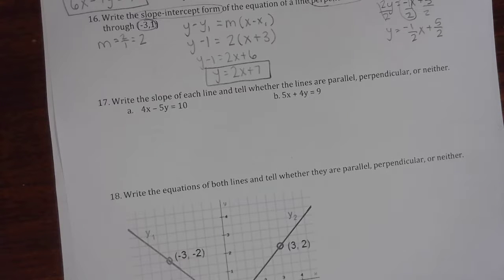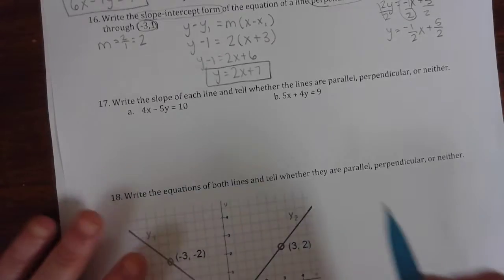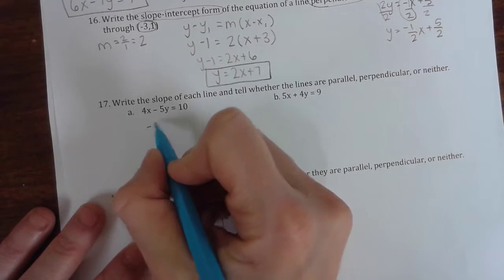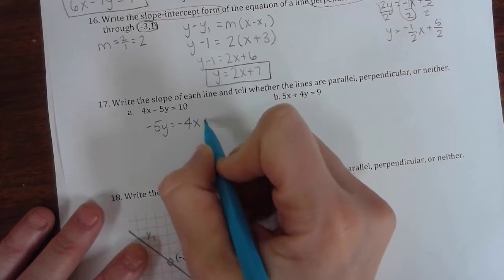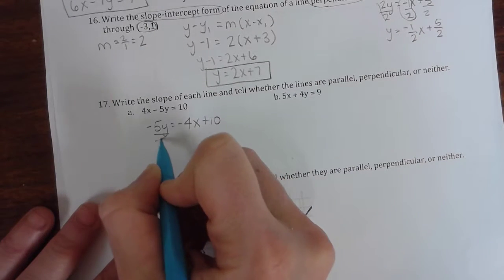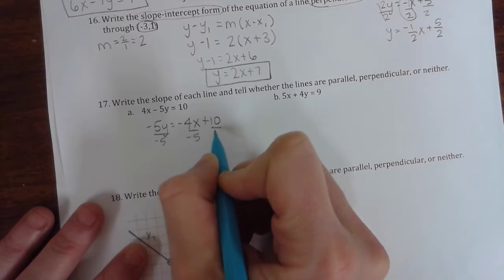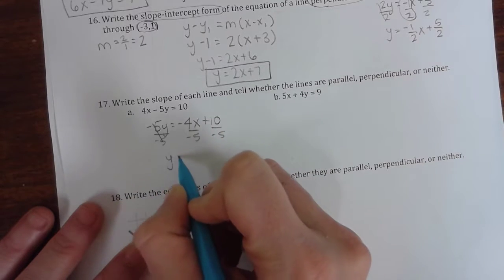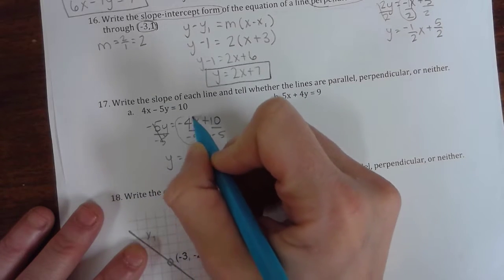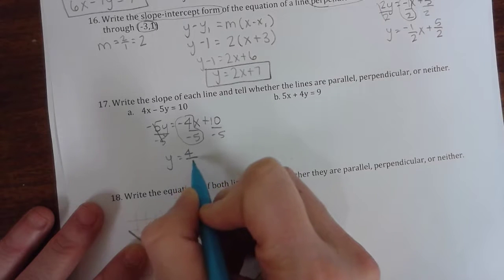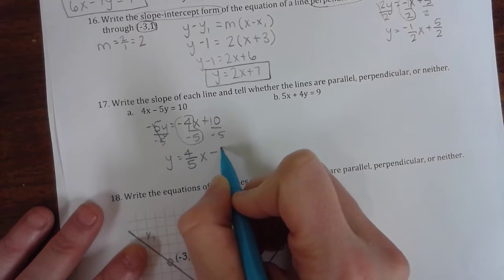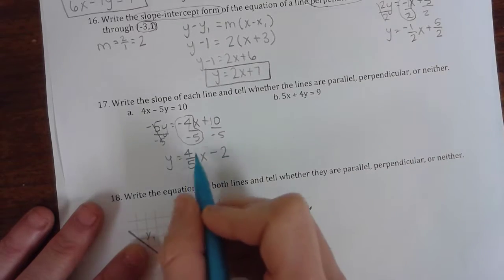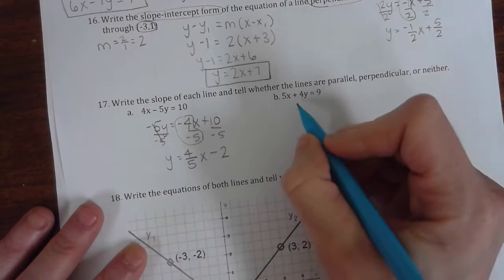17. Write the slope of each line and tell whether the lines are parallel, perpendicular, or neither. So you'll just find the slope, which means you have to solve for y. -5y equals -4x plus 10. Divide everything by -5. So I have y equals, this becomes its own little fraction, 2 negatives divide out to make a positive 4/5 x minus 2. Okay, all I'm interested in is my slope right here.